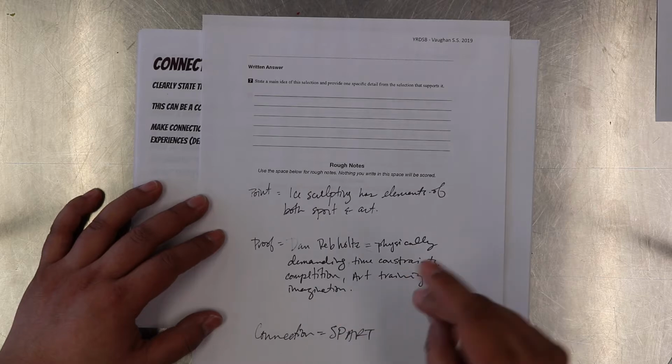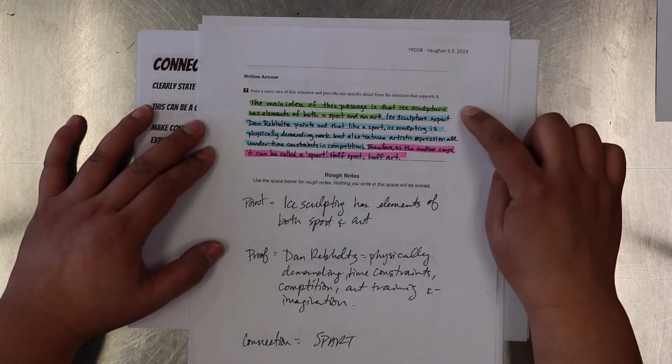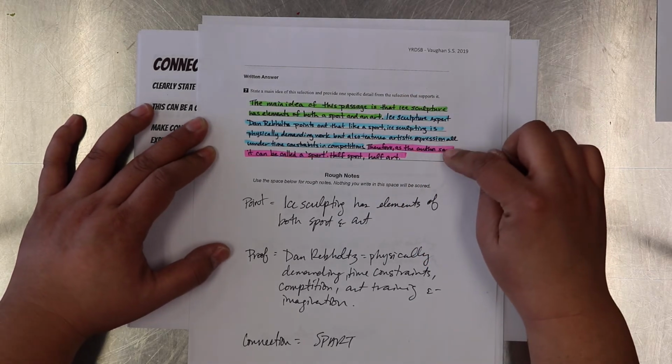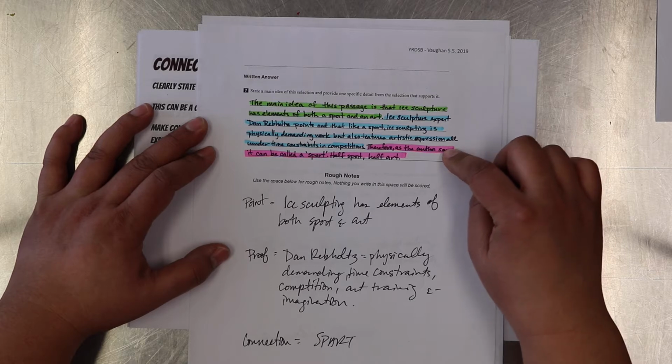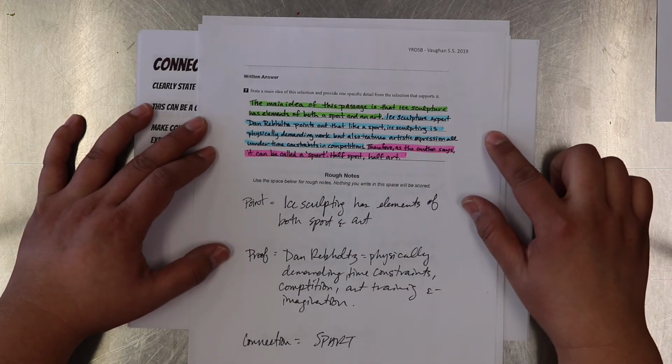spart. Here's my final answer, and I've highlighted it to show you the first point, proof, and connection sections of this paragraph. So the point, outlined in green, is the main idea of this passage is that ice sculpture has elements of both a sport and an art.